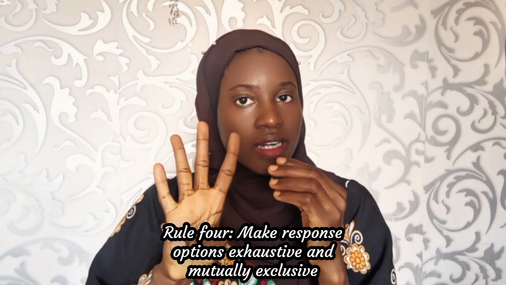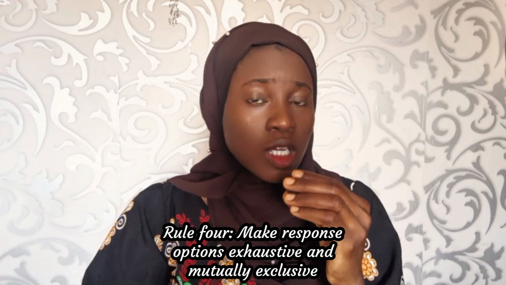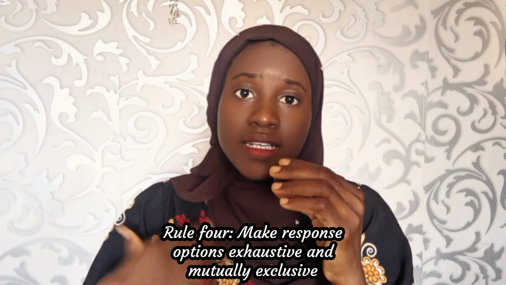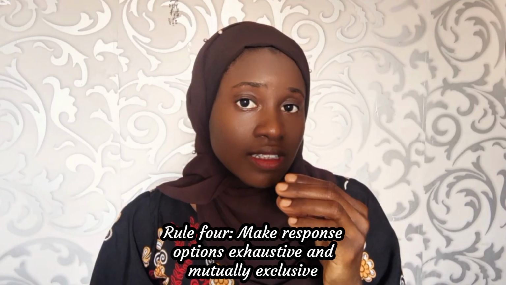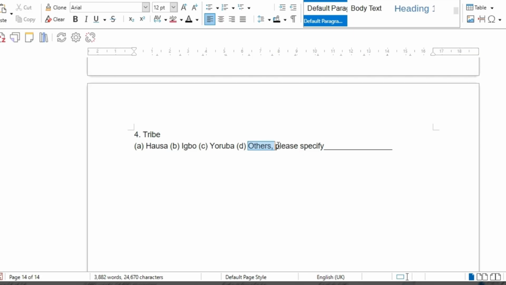Rule number 4 is to make response options exhaustive and mutually exclusive. Now, when I say exhaustive, I mean adding an option that says others. Like maybe if you're asking, what is your tribe? You put Hausa, Igbo, and Yoruba or any other tribe. Then you can just add other so that people who are not Hausa, Igbo, or Yoruba can simply write down their own tribe. You don't want to forcefully make them fall into a category that they are not among.